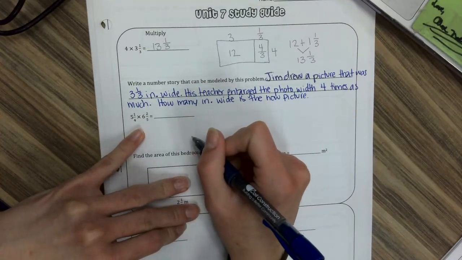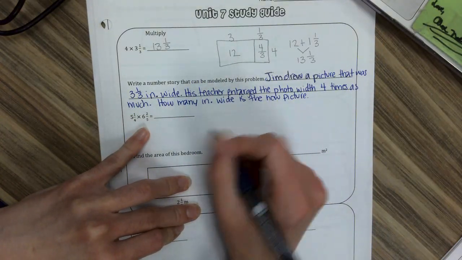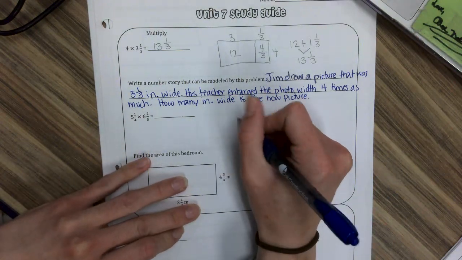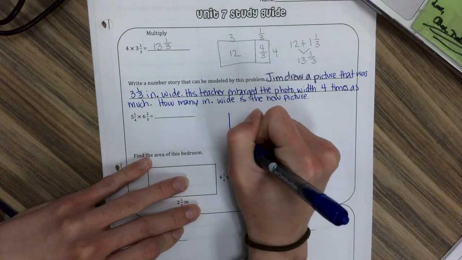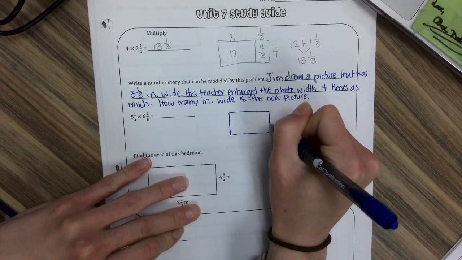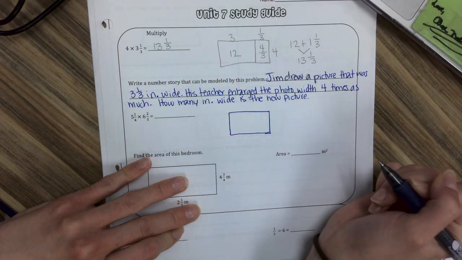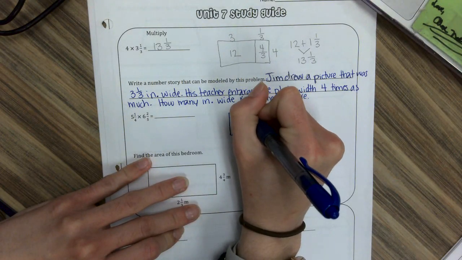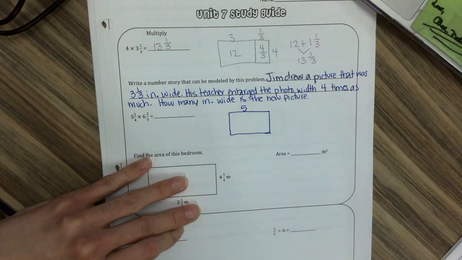5 1/4 times 6 2/5. Lots of numbers right there. Okay, I'm going to also use the area model on this one because there's a lot of different pieces and it can get very mixed up very fast. So I'm going to take my first number and split it into partial products. Again, if you have a different method, that's totally okay.